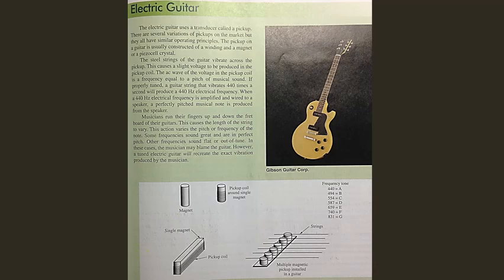The pickup on a guitar is usually constructed of a winding and a magnet or a piezo cell crystal. The steel strings of the guitar vibrate across the pickup. This causes a slight voltage to be produced in the pickup coil. The AC wave of the voltage in the pickup coil is a frequency equal to a pitch of musical sound.